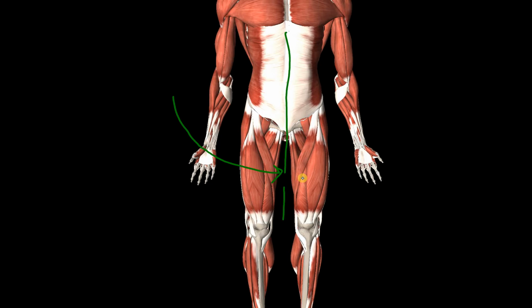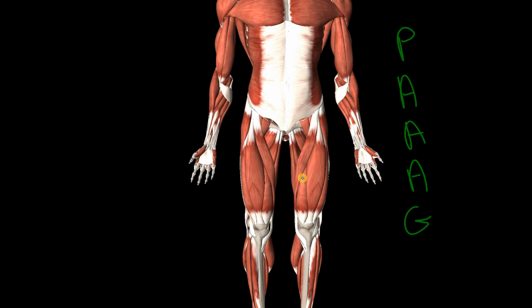names to it. I call this series the PAAAG muscles. P, AAAG. Okay, the PAAAG. And this is in order from top to bottom as we look at the muscles.